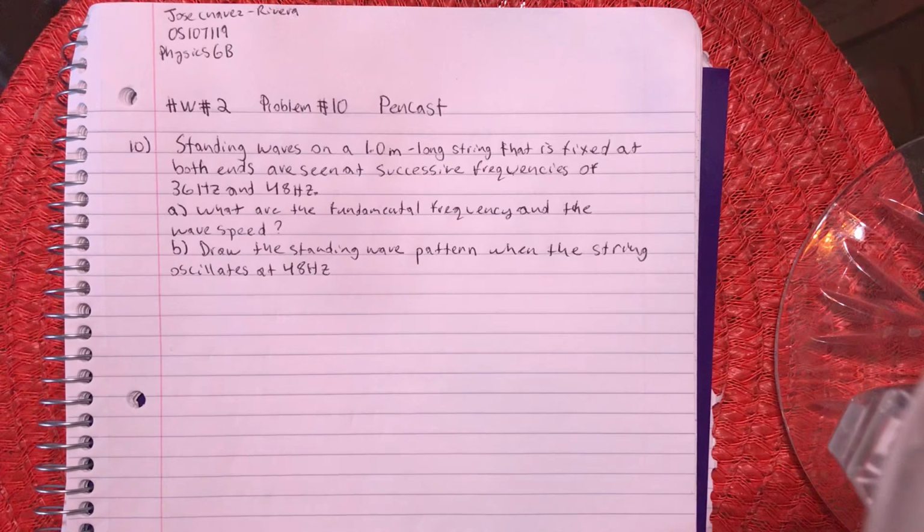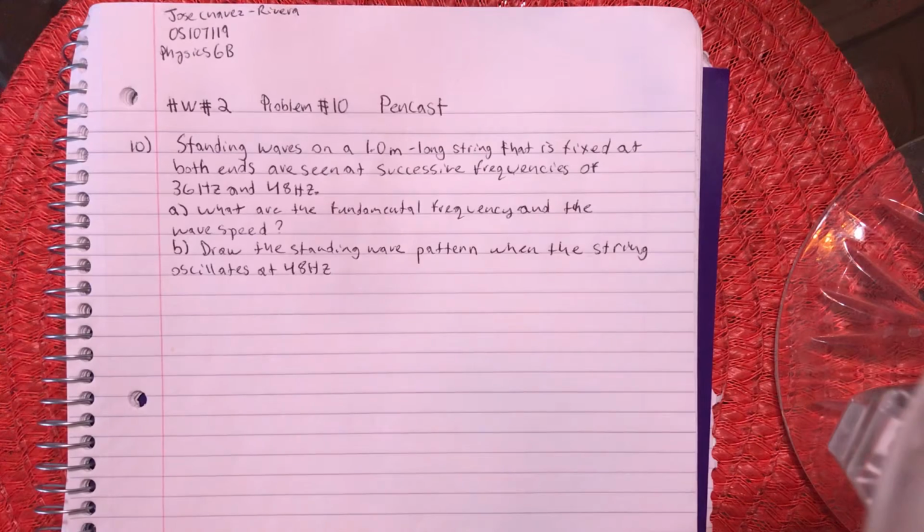So here's number 10. Standing waves on a 1 meter long string that is fixed at both ends are seen at successive frequencies of 36 Hz and 48 Hz. And there's two parts, A and B. For A, what are the fundamental frequency and the wave speed? And for B, draw the standing wave pattern when the string oscillates at 48 Hz.